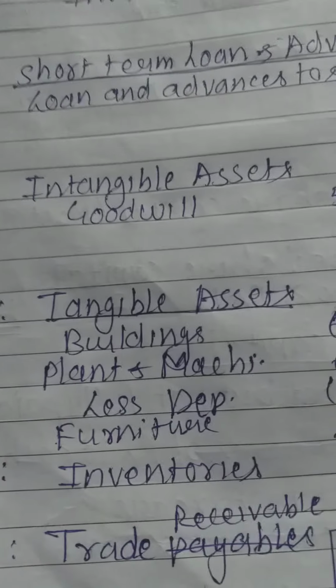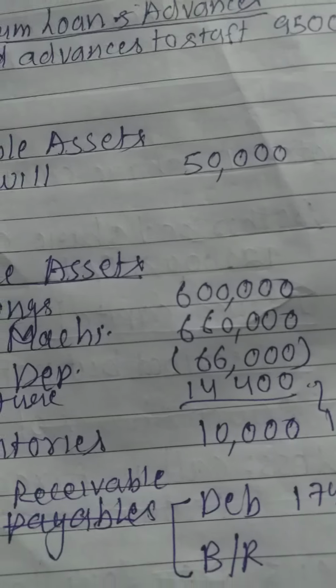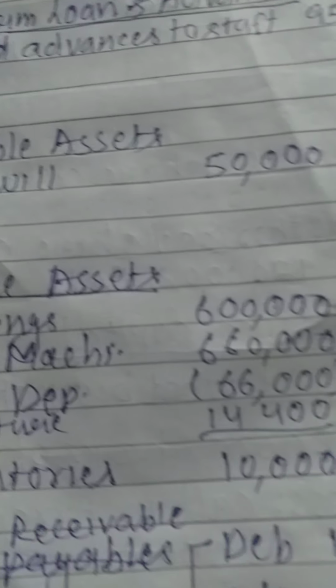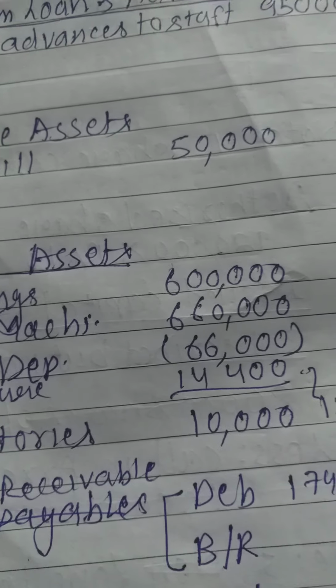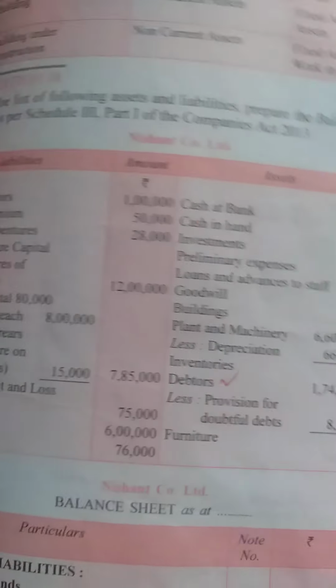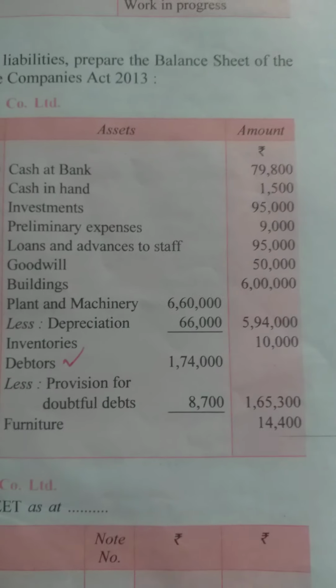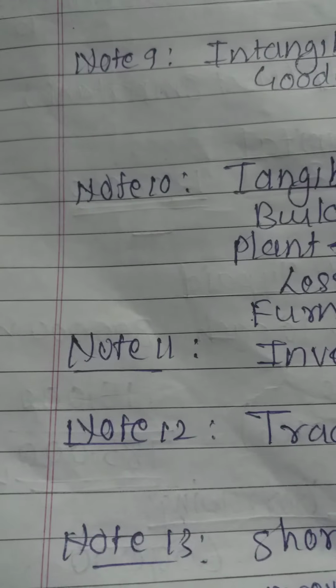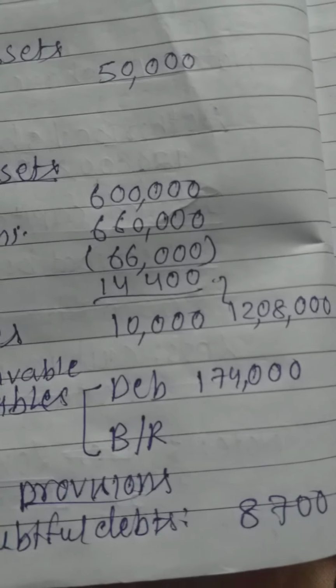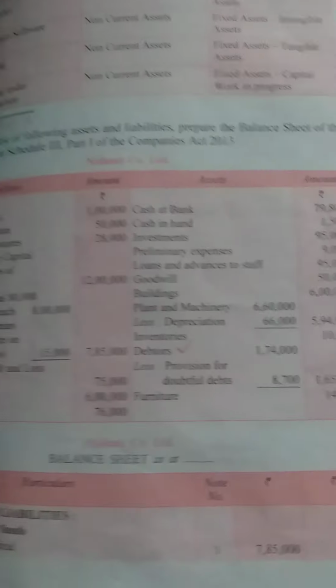Or you can write like this also: plant and machinery 6,60,000 less depreciation 66,000. What next? The next one is inventories, 10,000. Note number 11, what you have to write? Inventories. What is the amount? 10,000. Then debtors.